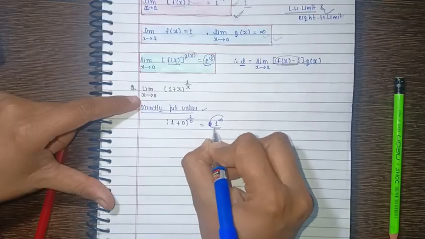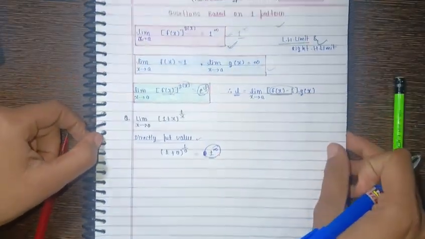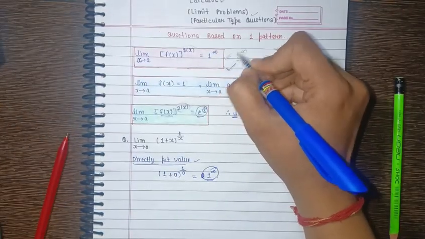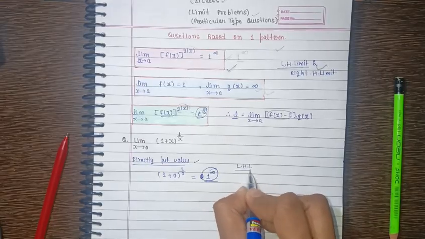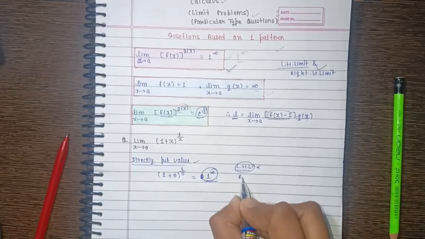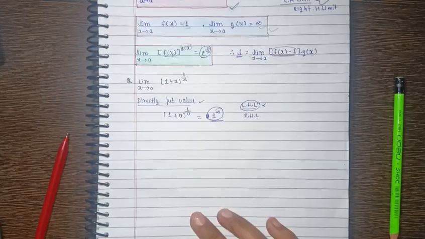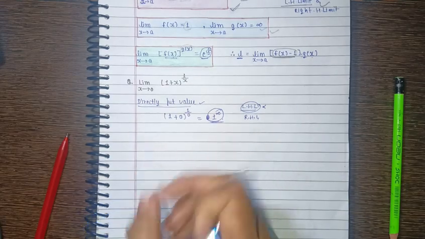So our question is also similar to our above pattern. We don't need to calculate LHL and we don't need to calculate RHL. In this question we can directly calculate the limiting value. I will explain how we can easily find it.